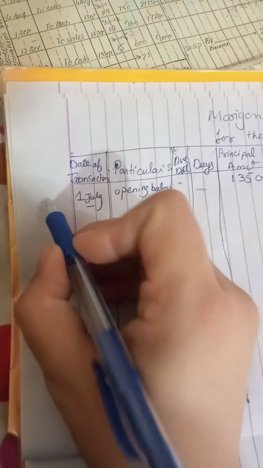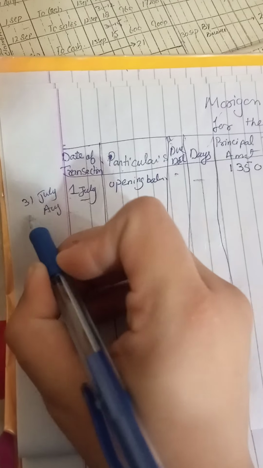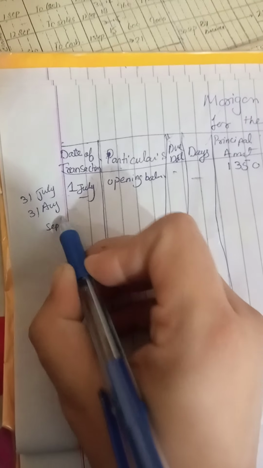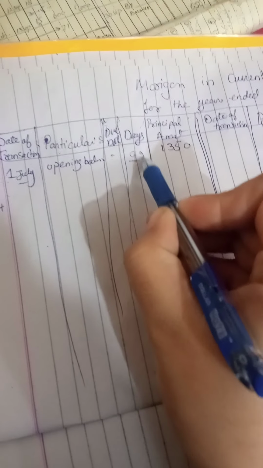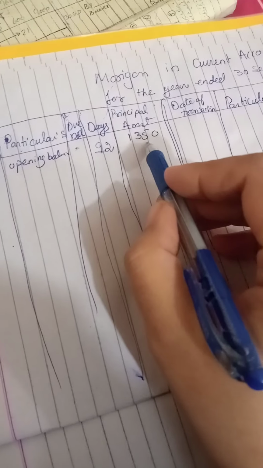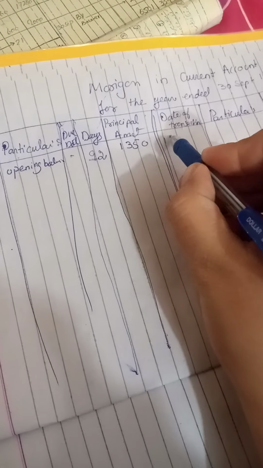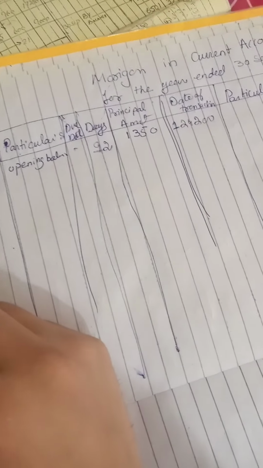And the ending period is 30th September. So how many days in July? 31. How many days in August? 31. How many days in September? 30. So we will count it. 30 plus 31 plus 31, it is 92 days. How come 92? 31 plus 30 plus 31. We have considered this 1st July as well. Now I will multiply 92 with 1350. I will get 124200.